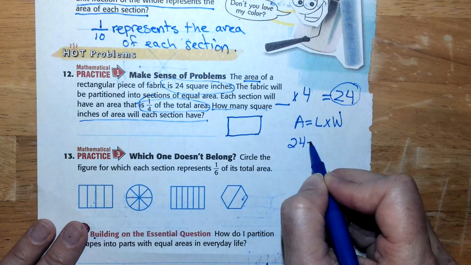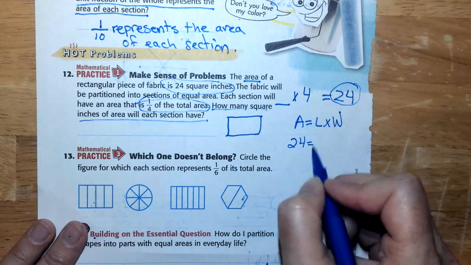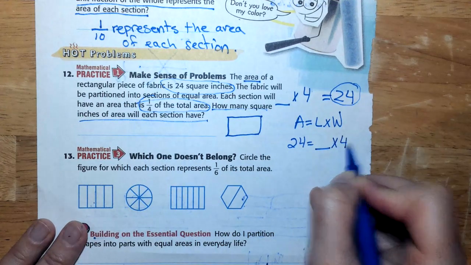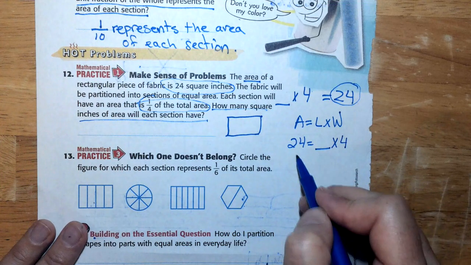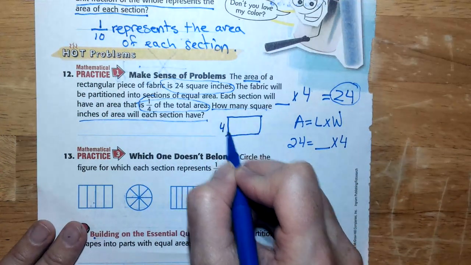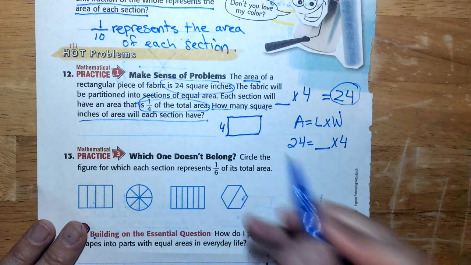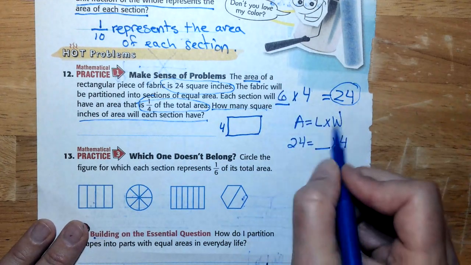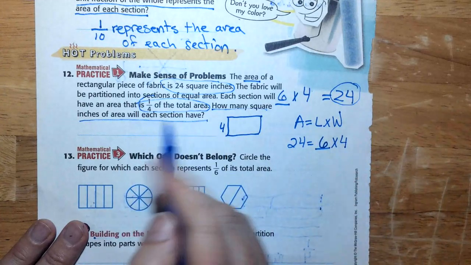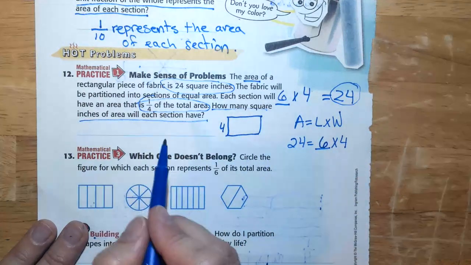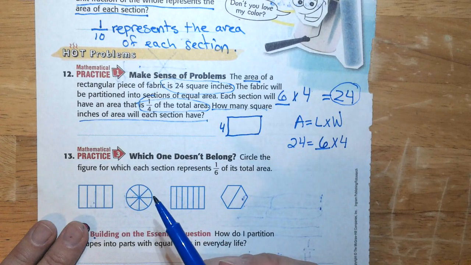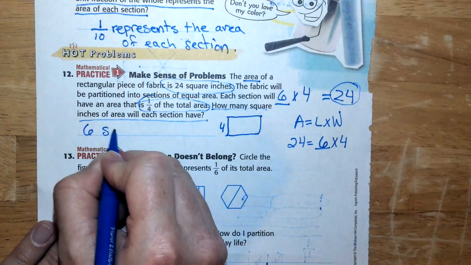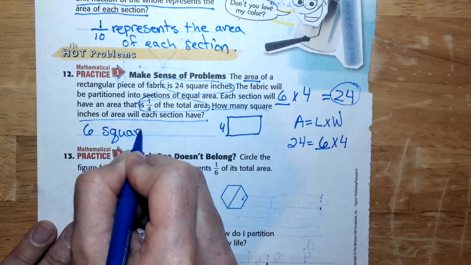And we know that one part of it, probably the width, is 4. So 4 times what equals 24? So if I have a 4 here, and if I were to cut this up, 4 times 6 equals 24. So how many square inches of area will each section have? Each section will have 6 square inches.